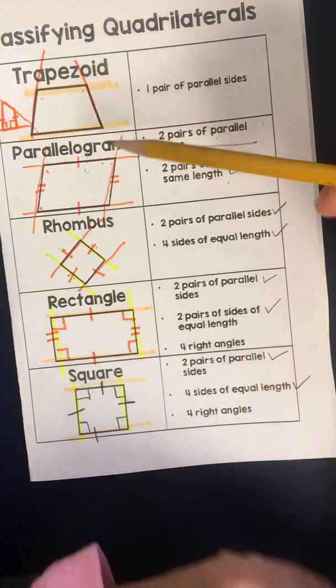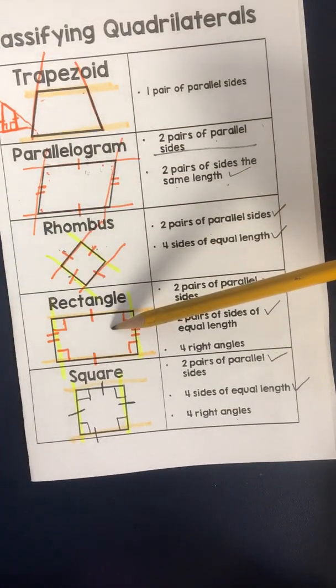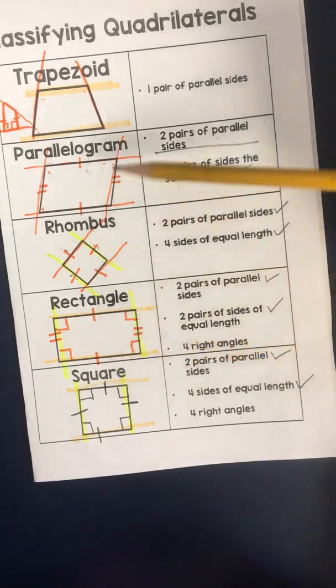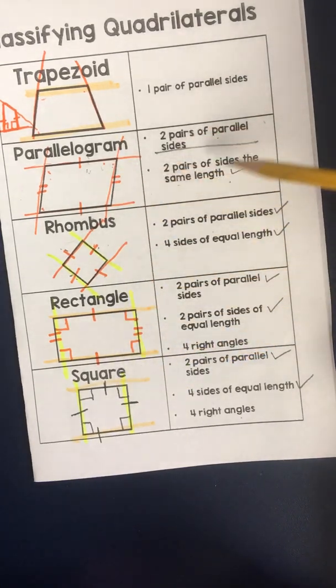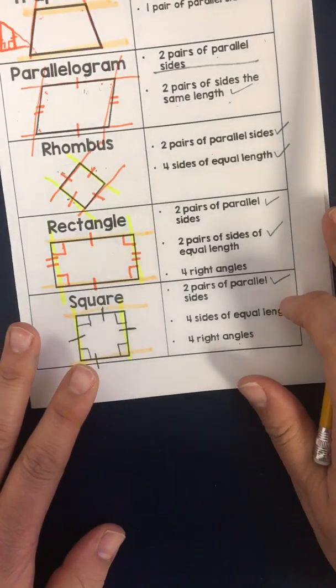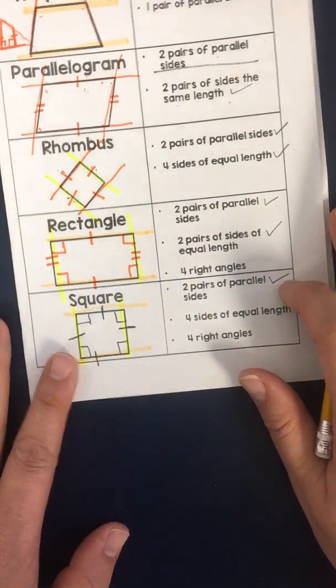So what we have now is a rhombus is a parallelogram, a rectangle is a parallelogram, and a square is a parallelogram, because they meet that same definition of what a parallelogram is. But don't get scared, I'm going to show you this, okay?